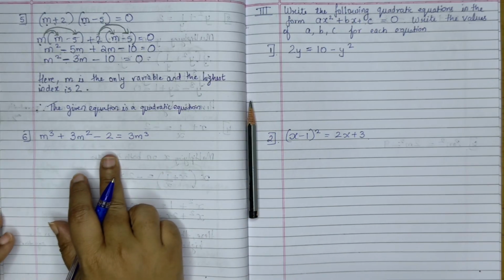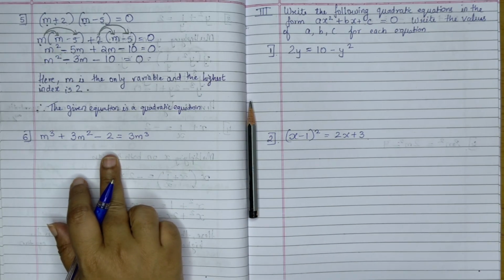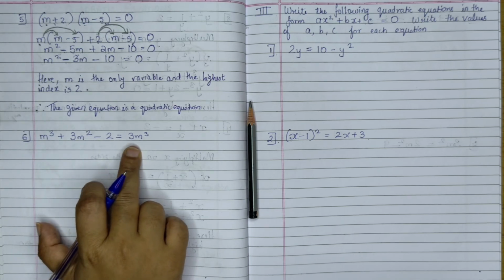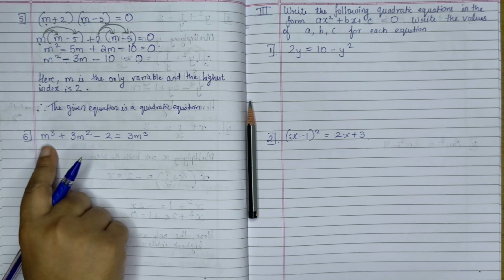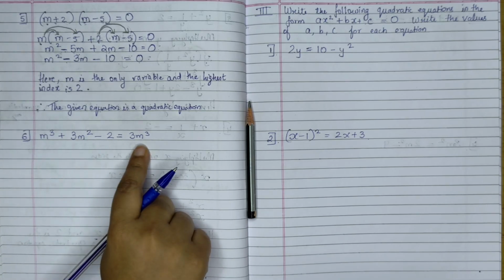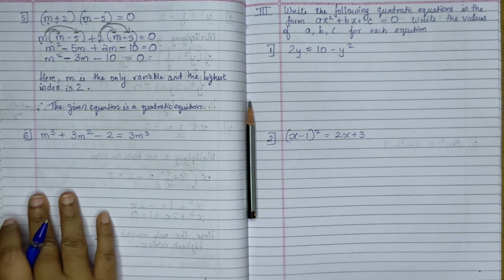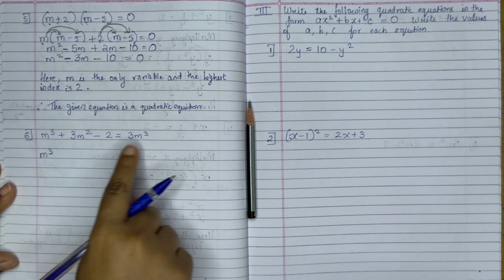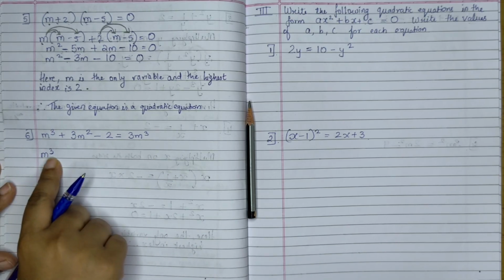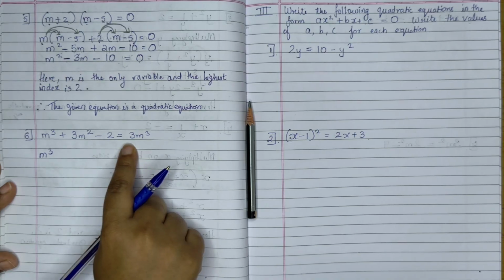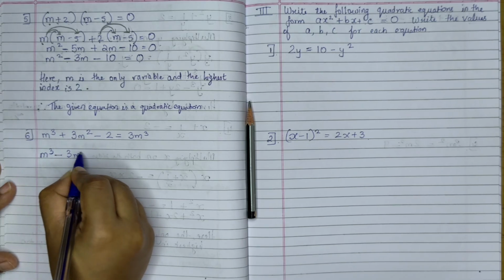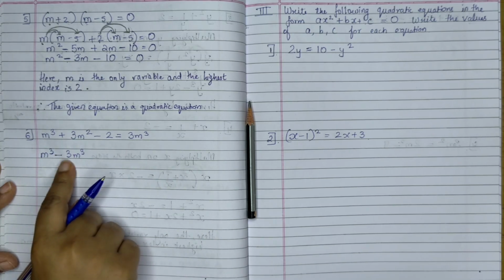Now see the next one, the sixth one. Here in the sixth one we have m cube plus 3m square minus 2 is equal to 3m cube. Over here we have m cube and here also we have m cube, so we can get those together. Keep this m cube as it is, this 3m cube we get together. It is on the right hand side, so it is plus 3m cube. When you bring it on the left hand side, it will become minus 3m cube.